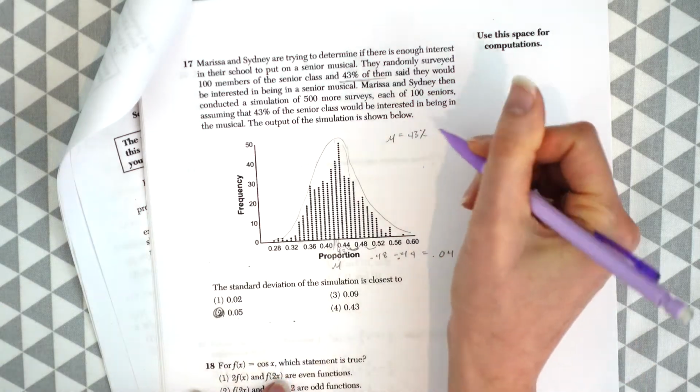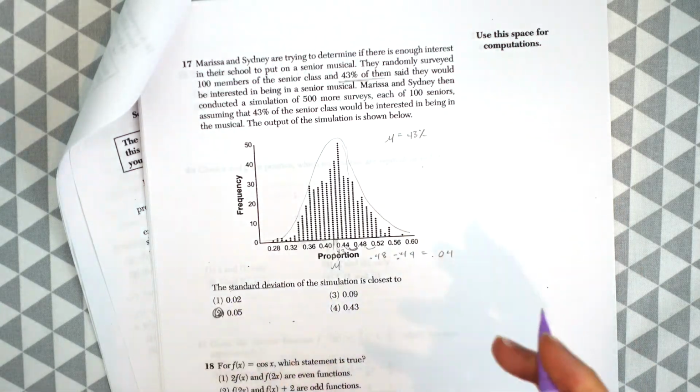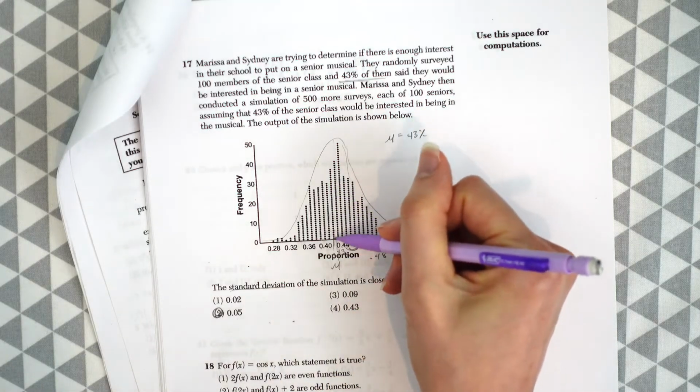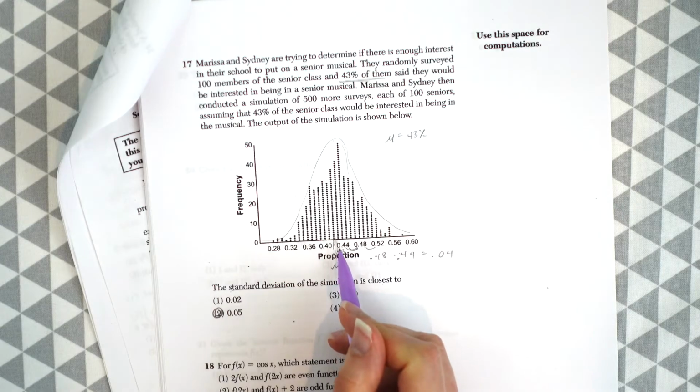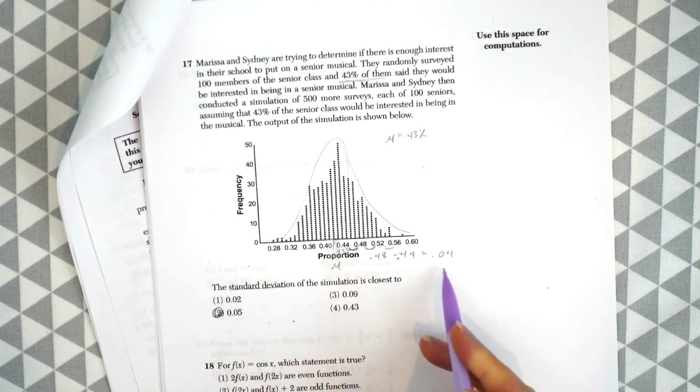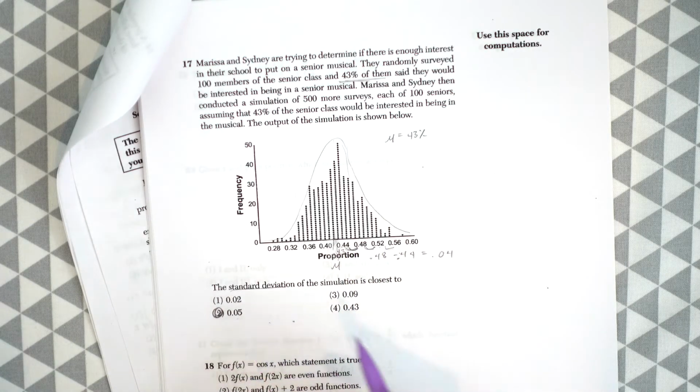So just a reminder of what the standard deviation is, what they're asking for. The standard deviation measures distance from the mean. Because we know that the mean is about here, since this looks like a standard normal curve, we can measure that the distance is about evenly spaced, about 0.04 or 0.05.